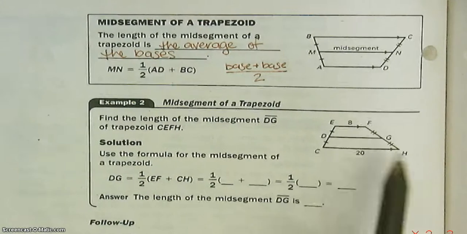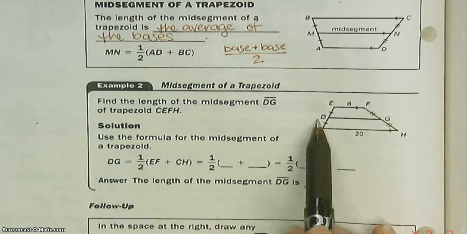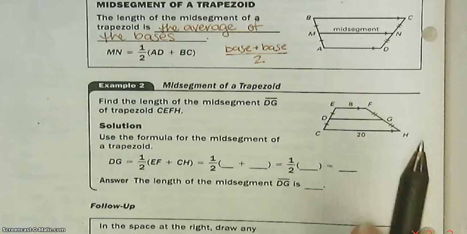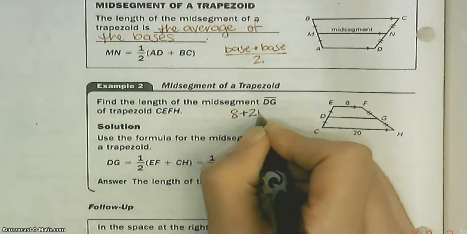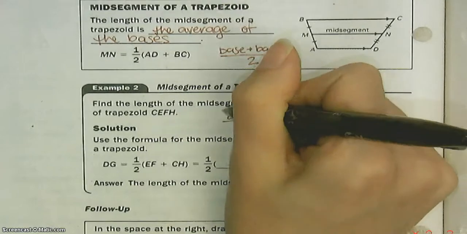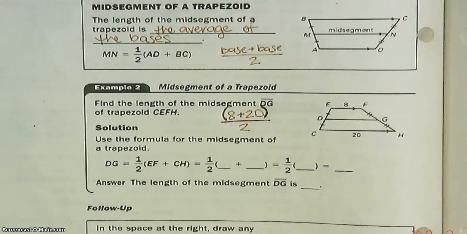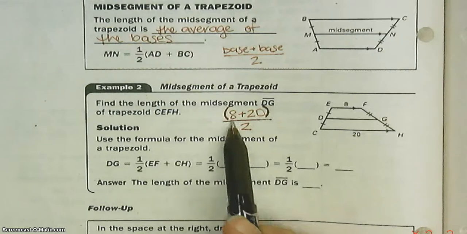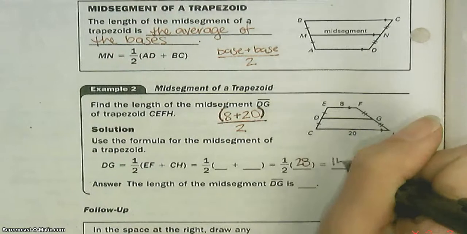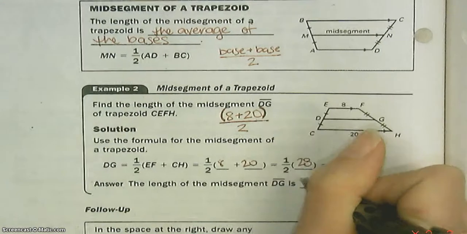Down here we're going to do an example. We're trying to find the length of DG, the mid-segment. See how it's right in the middle, the middle, and the middle? We need to average these two together. So we're going to do 8 plus 20 divided by 2. A lot of you can do this in your head, but if you can't and you want to put it in your calculator, make sure you put this in parentheses. For those of us who can do it in our head, 8 plus 20 is 28, and half of 28 is 14. 28 divided by 2 is 14. So the mid-segment is 14.